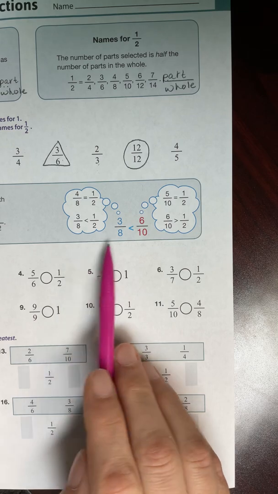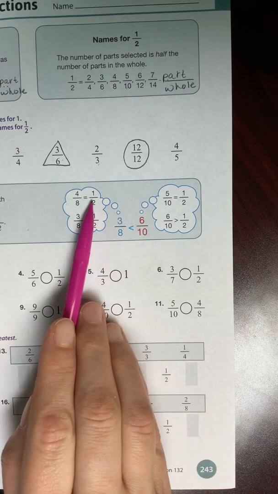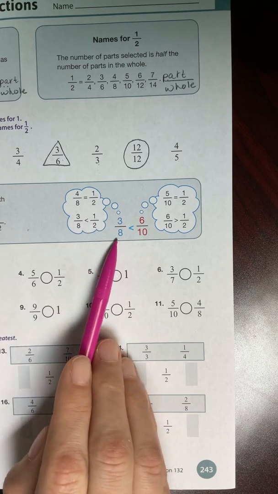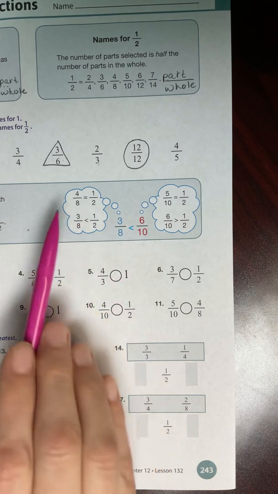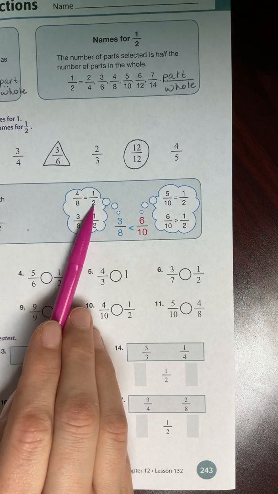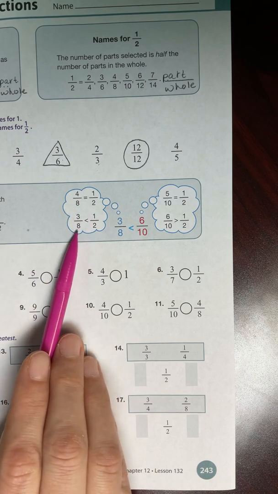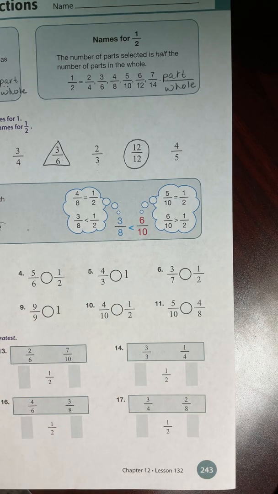The example they give us is 3/8. Well, what would a half be if my denominator is 8? Half of 8 is 4, so 4/8 is equal to 1/2. I only have 3/8, so that does not equal 1/2.